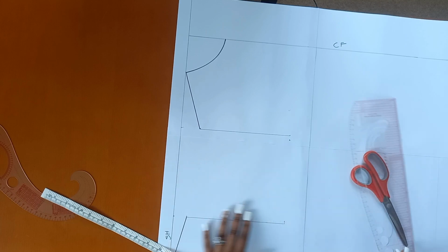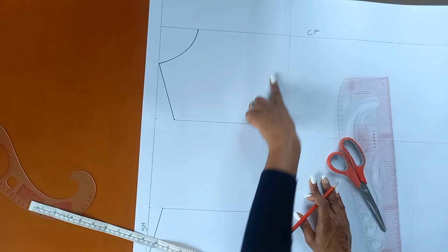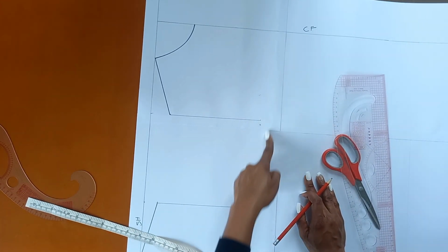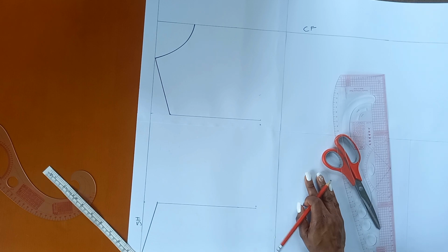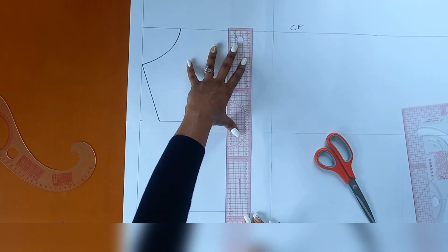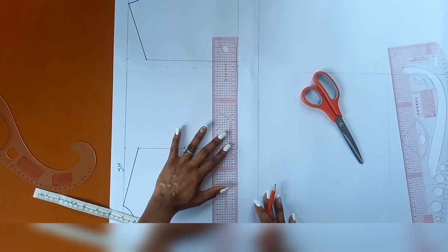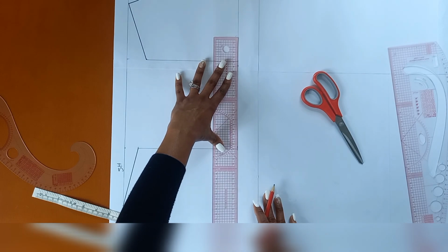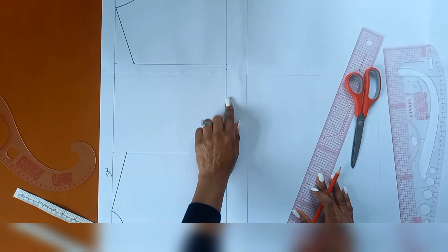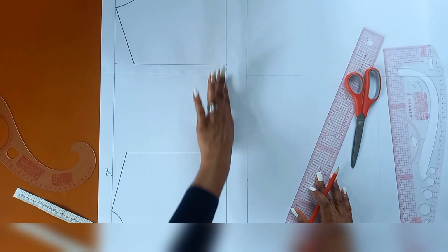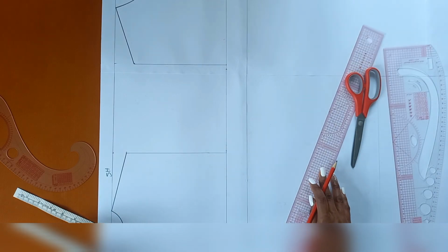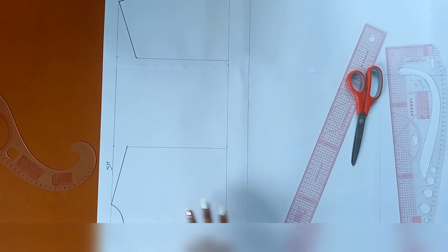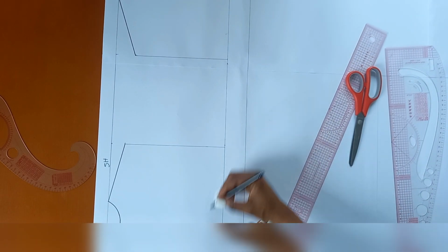So next thing I'm going to do is draw a line underneath these two armhole lines. So now I have this line. I'm going to call it my chest line. I'll just label it CH.